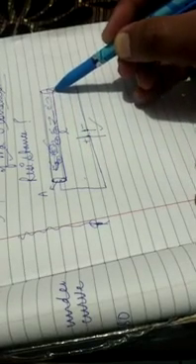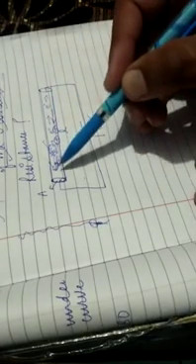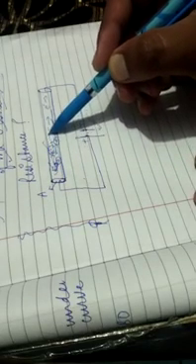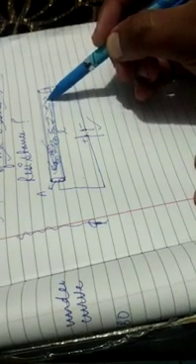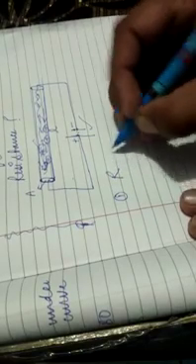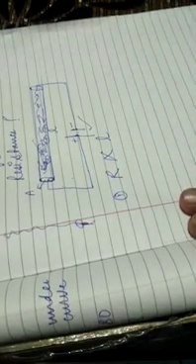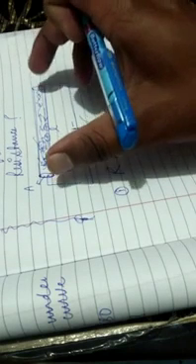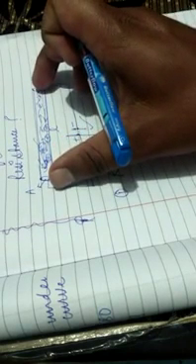The first factor is, look, if this wire is of more length, then electrons have to travel more length and more hitting will be there. It means very simply more resistance will be there. So the first factor is, resistance is directly proportional to the length of the conductor. Means if the length of the conductor is more, then the resistance is also more.